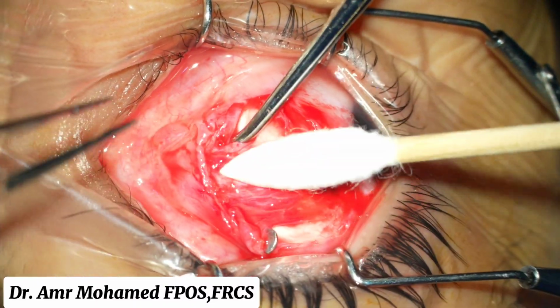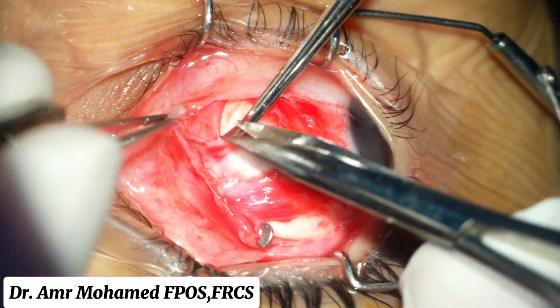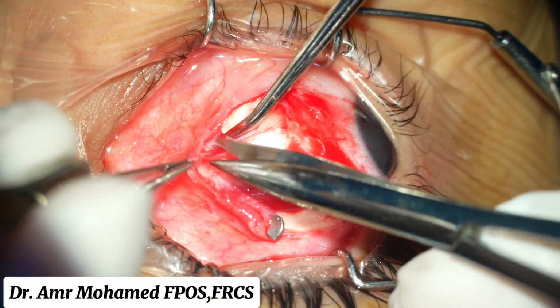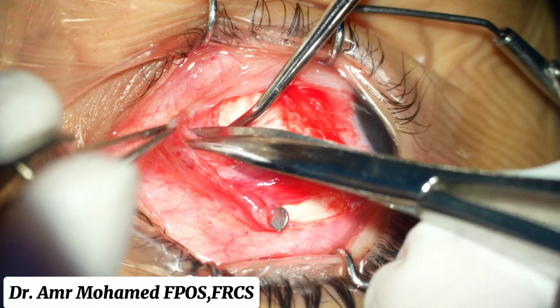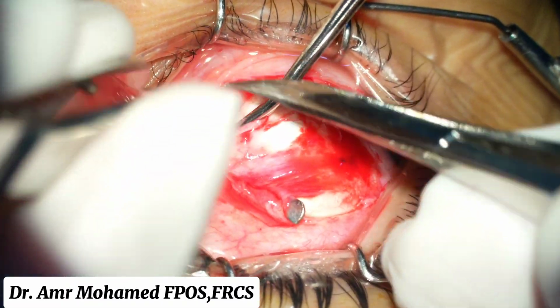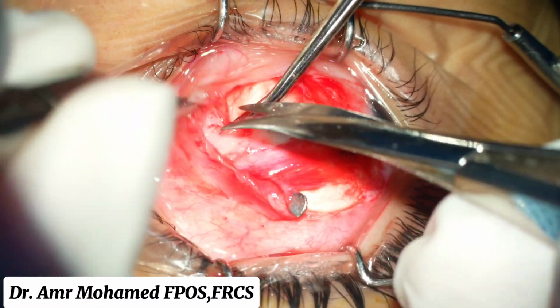Here I am cleaning the muscle, the intermuscular septum, and the tenon above the muscle.